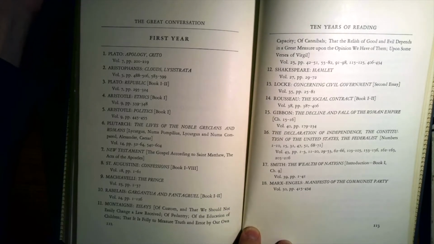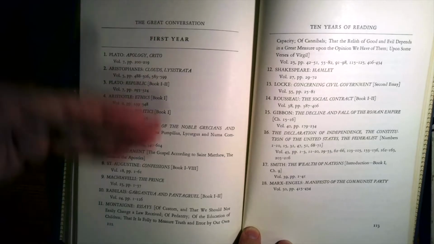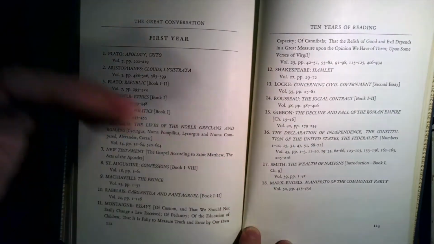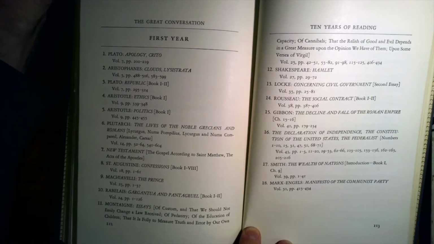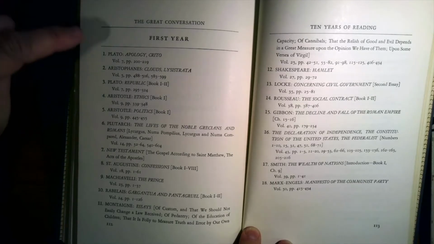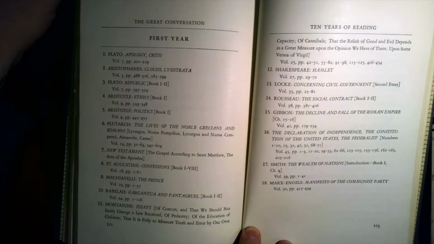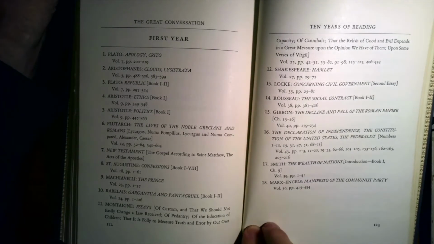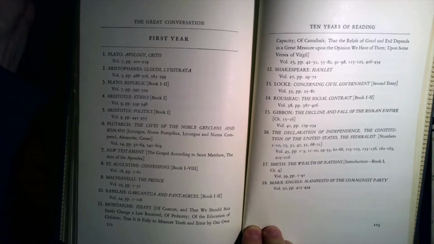So we start with Plato, and by the way, these are roughly chronologically ordered as you go through from start to finish of the year, with the exception of this one, Apology and Crito, which is a little bit after the Clouds and Lysistrata by Aristophanes. But we start with the Greeks. Plato, you read 2 dialogues, Apology and Crito. Then Aristophanes, 2 plays, Clouds and Lysistrata. And then you read the first 2 books of Plato's Republic.